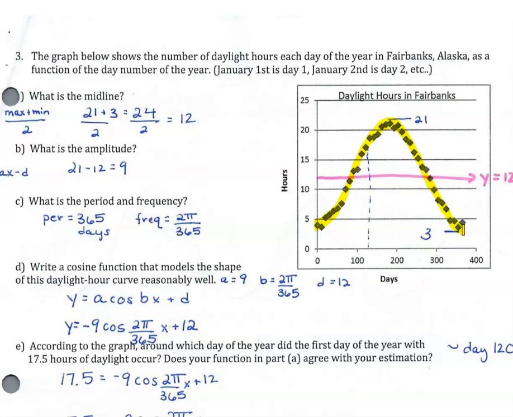Actually, it looks like a negative cosine curve, because as we have jokingly said, it kind of looks like a ghost. Boo. Okay, so this is your cosine curve.